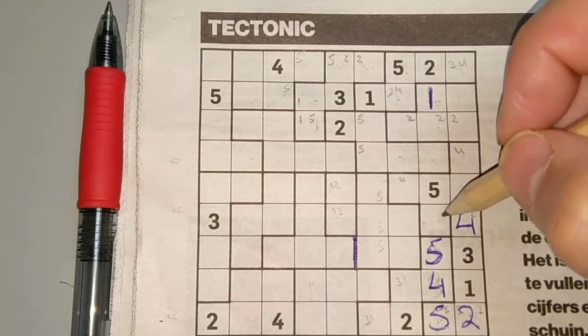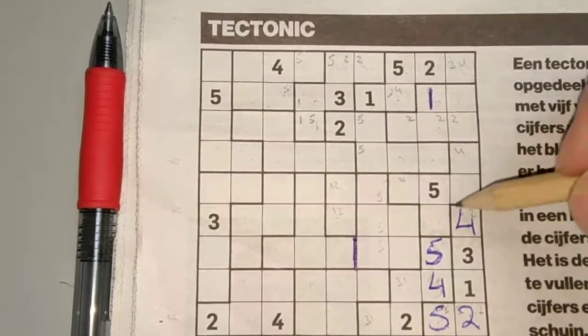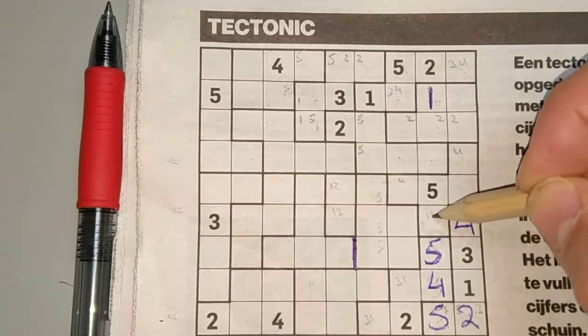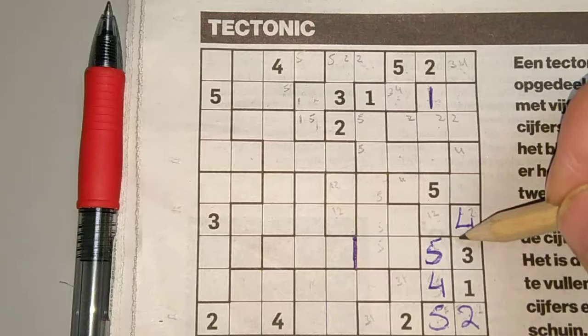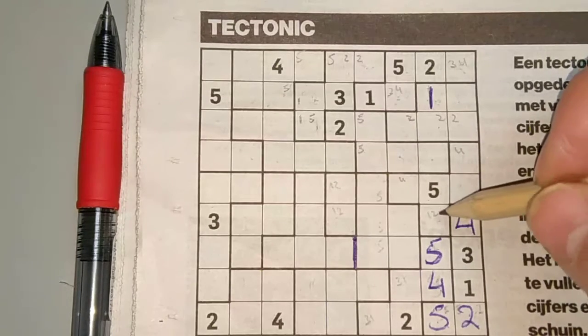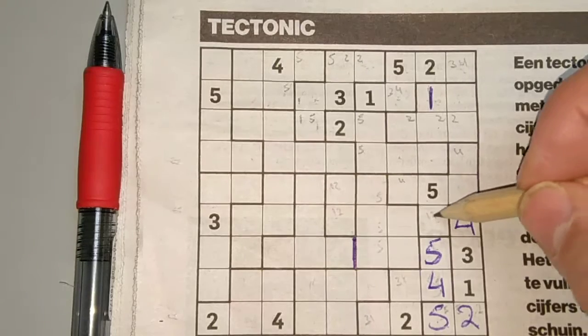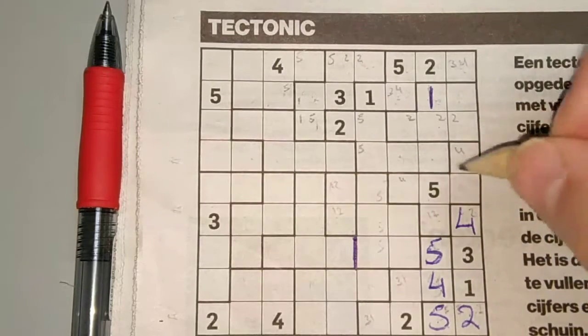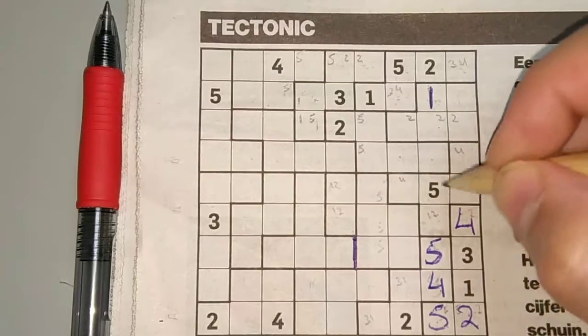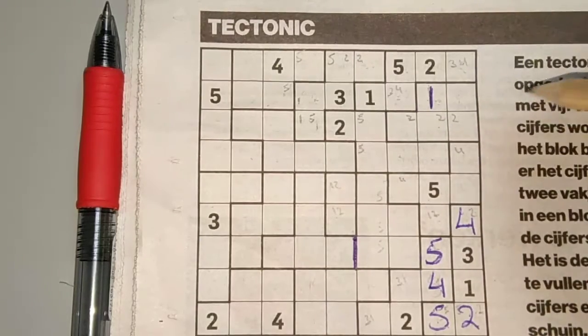This box can only be a 1 or a 2. 1, 3, 4, 5, or 2, 1, or 2, 3, 4, 5. It depends whether 1 is filled.